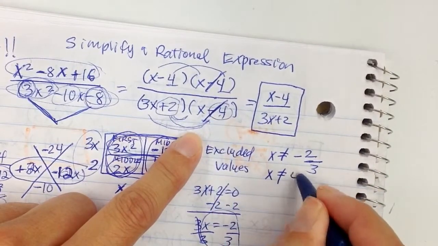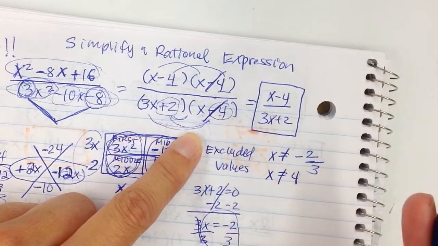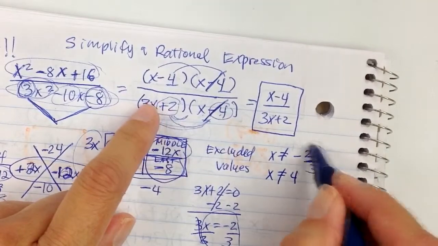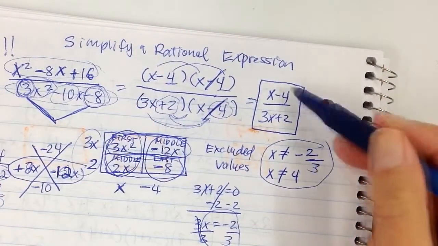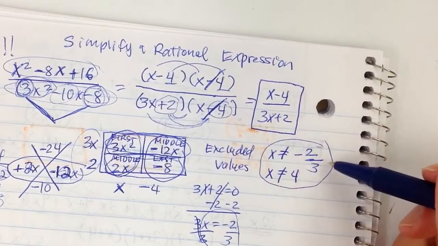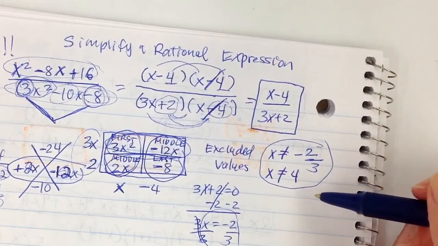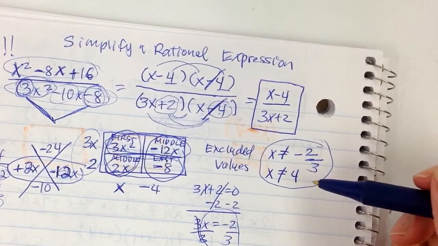4. So we don't have to do work for that one, right? Because 4 minus 4 will give you 0. So those are excluded values. This is our answer. X can be any number we want except negative 2/3 and 4. Okay? So that was 78A.